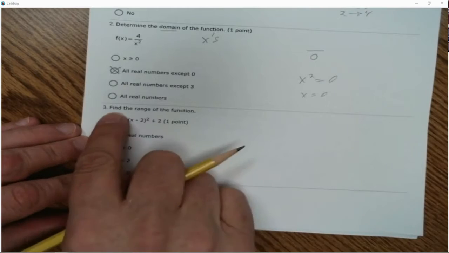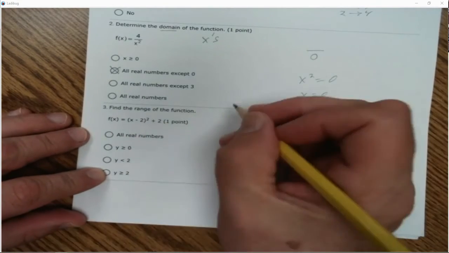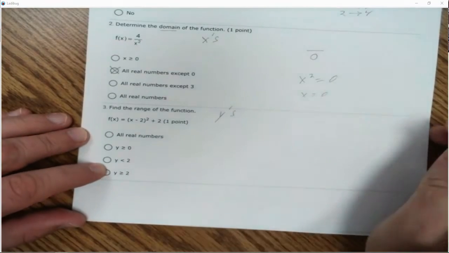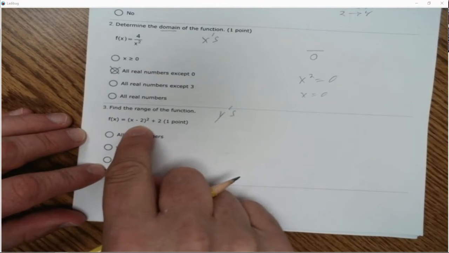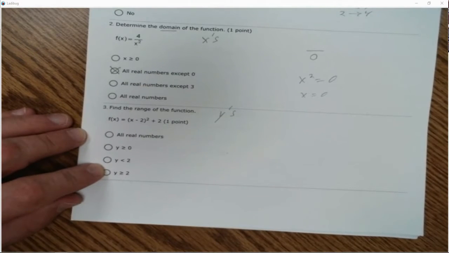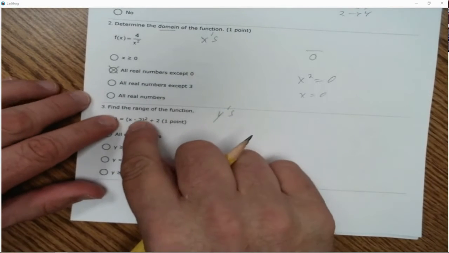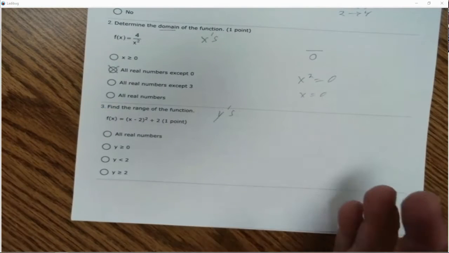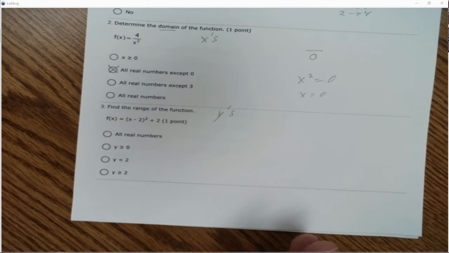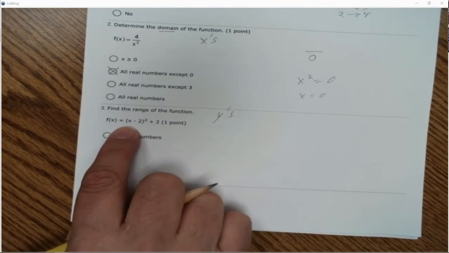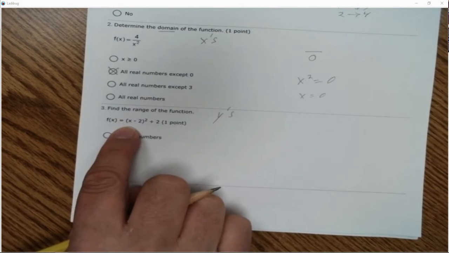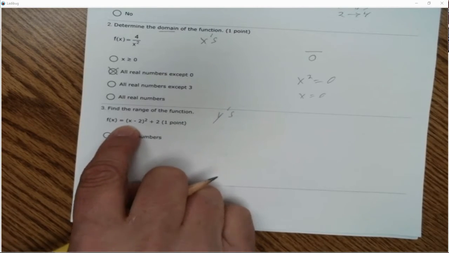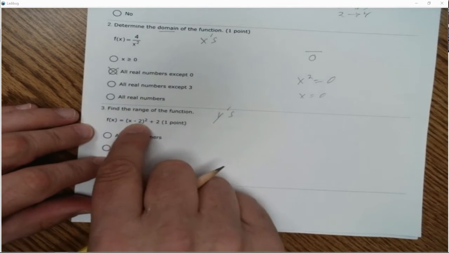All right, let's look at this one. Find the range. So the range is all the possible y's. So we have to look first to say, are there any x's that are excluded? Well, we have an x, we subtract 2, and we square it. So the domain is all possible x's, right? We can put any x we want there. We could put -1,000,000. We could put 142. We could put a fraction, 1/4, -0.5, whatever we want. So there's not a restriction to the domain.